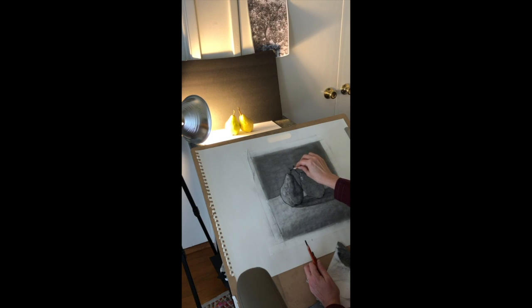Get as much detail as possible. And I'm not going to complete my second pear because we'll be sitting here too long. But I am going to do a little more on this one here. Really start to look at some of those subtleties.